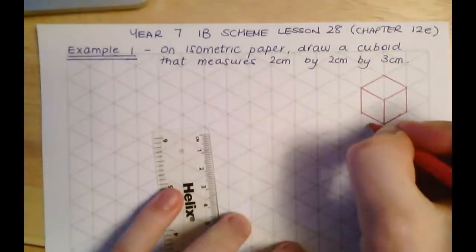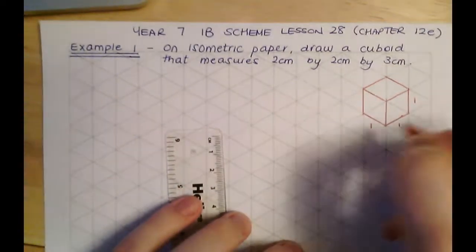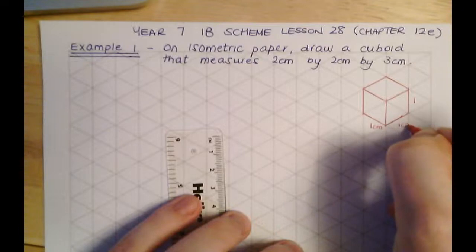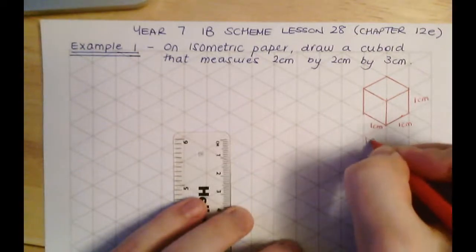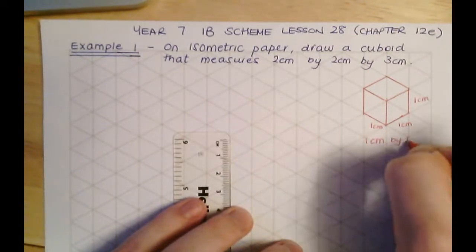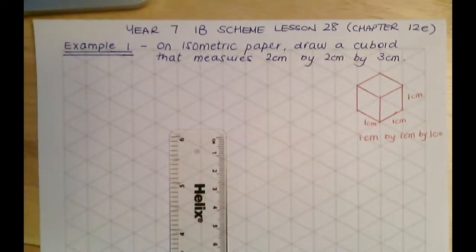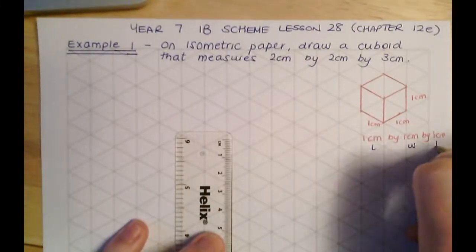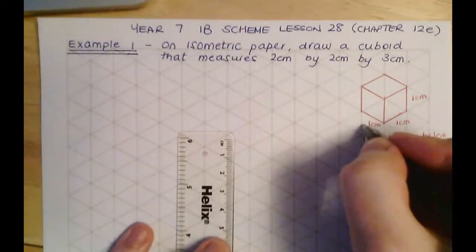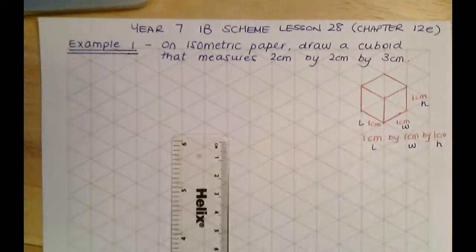So that is a 1 by 1 by 1 centimetre cube. These are all centimetres. So it's 1 centimetre by 1 centimetre by 1 centimetre. In other words, I have a length, a width, and a height. I have a length of 1, a width of 1, and a height of 1. Alright.